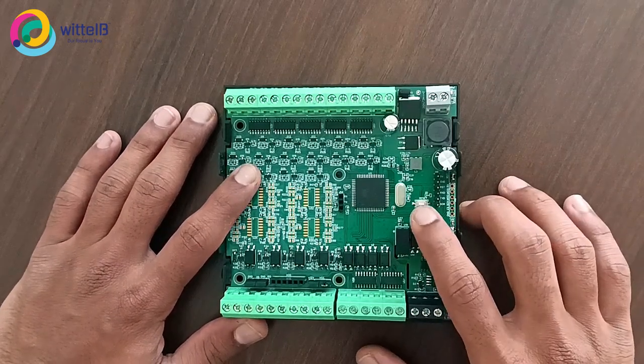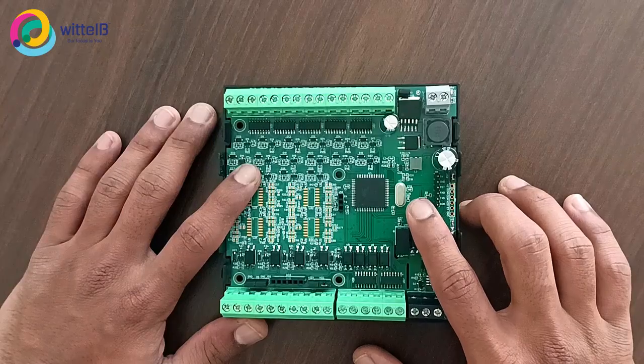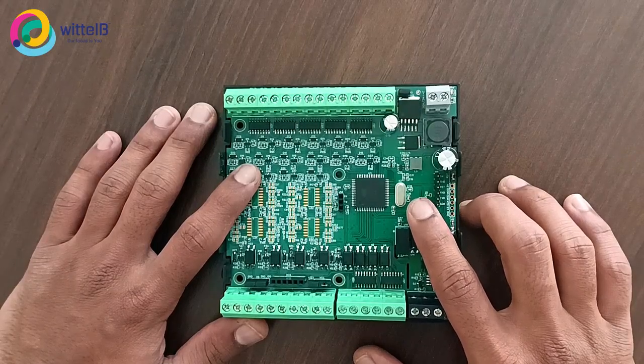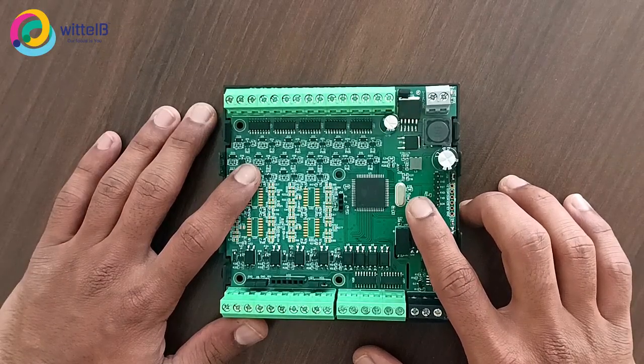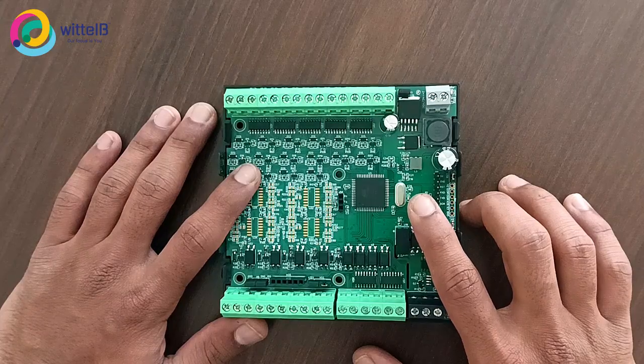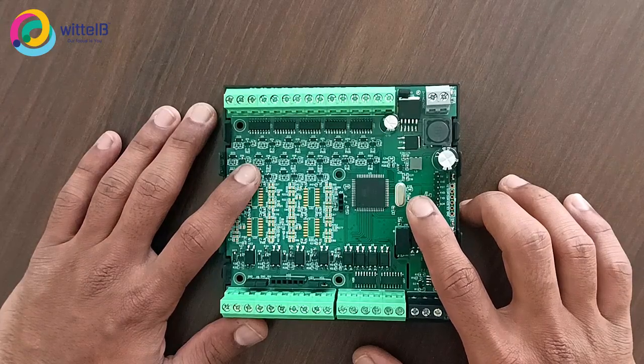So here we have the reset button. Whenever we change the slave ID and the baud rate, we just need to press the reset button once, so the board will get configured with the new addresses.